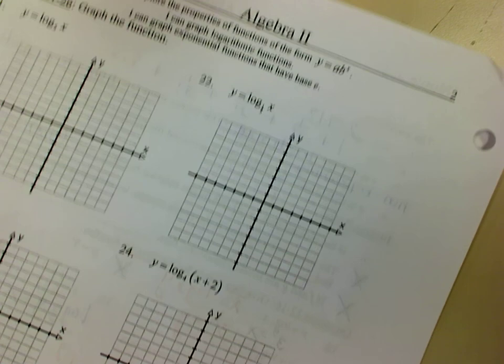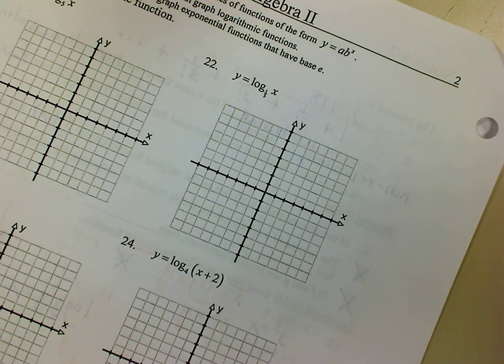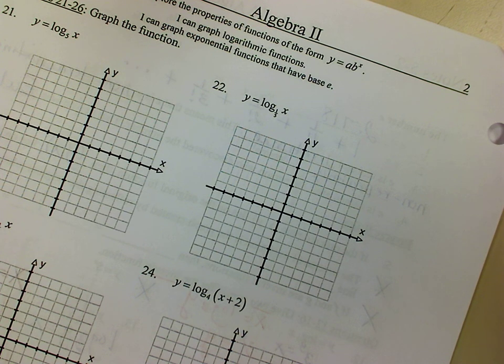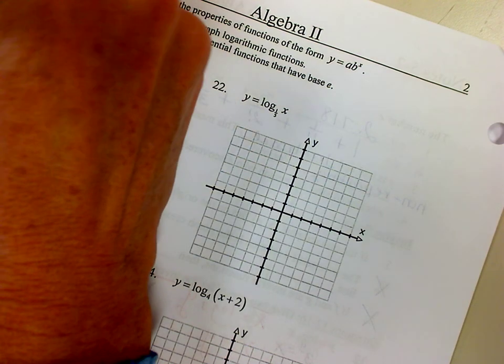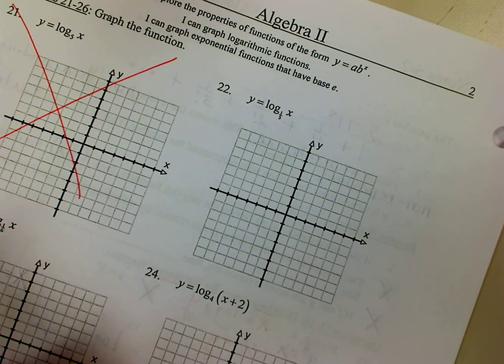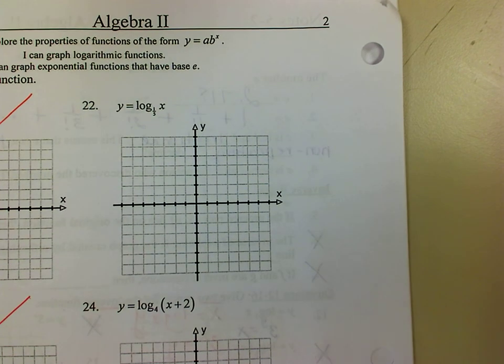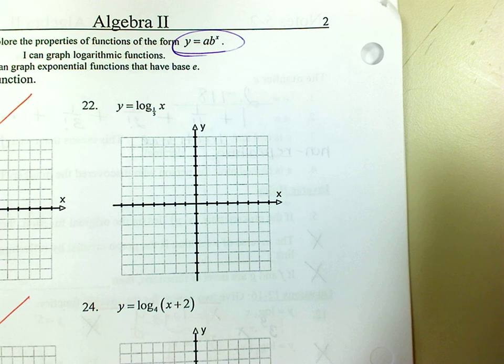So on this next page, they're all logs. And let's see, I'm going to cross off some of these. I'm going to cross off 21. I'm going to pick some of the harder ones. And maybe 23? Okay, that should be good. All right, so in order for me to graph this, I have to rewrite this in exponential form. So it has to look like that.